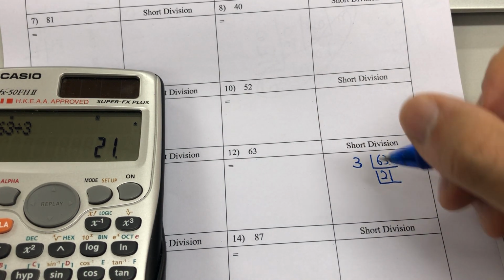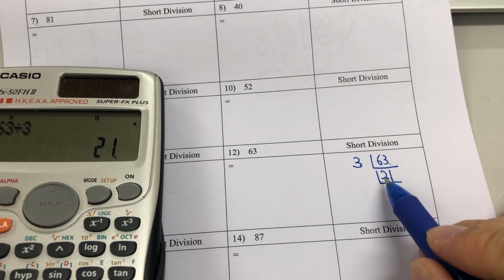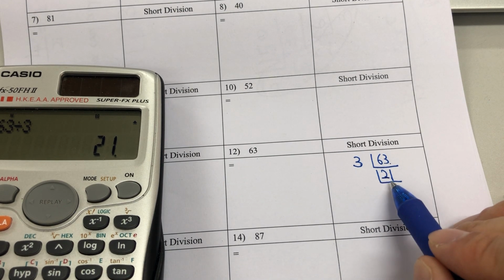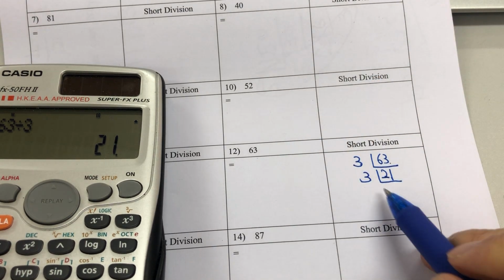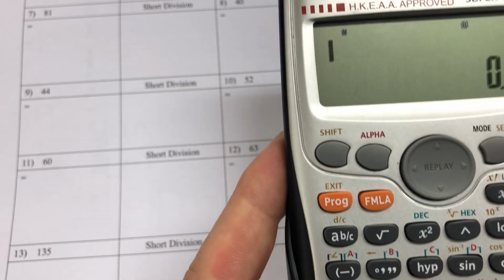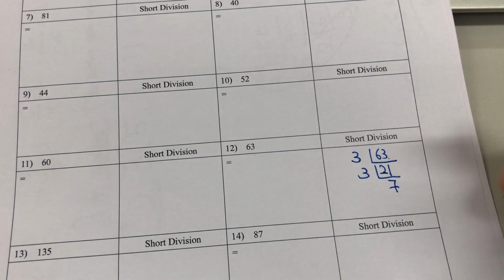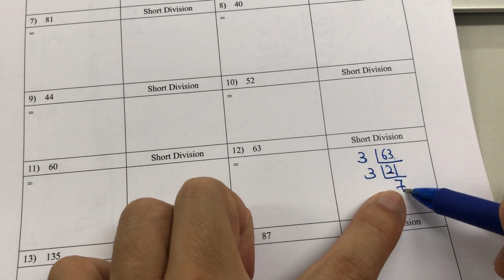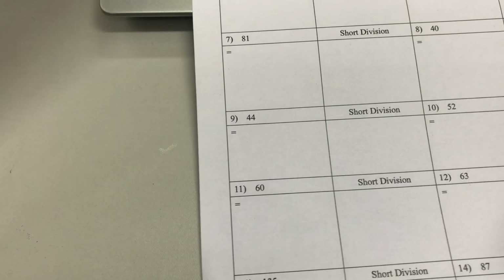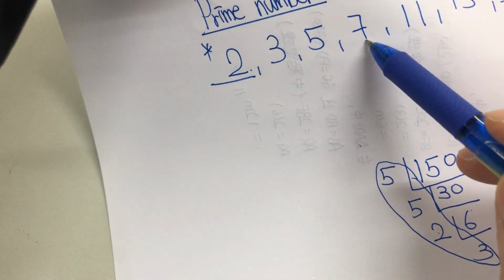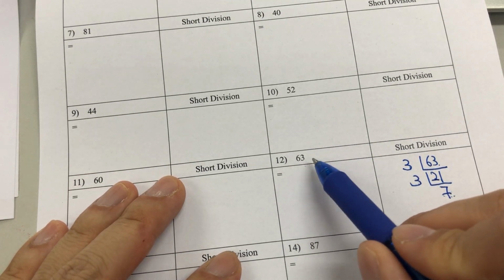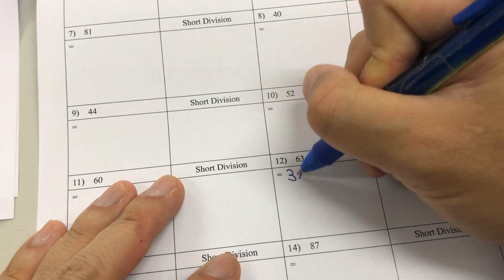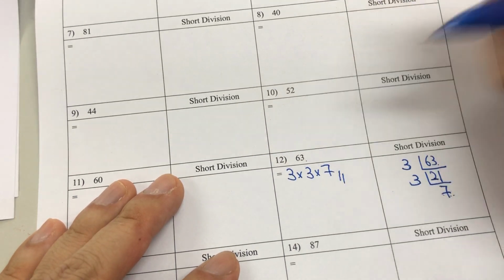And now I have to continue. So 21. Is it an even number? No, it's not an even number, so I should not use 2. I should use the next prime number. Try to use 3. 21 divided by 3, 7. Okay, 7. Do we need to continue? Is 7 a prime number? Yes, 7 is also a prime number. So that means we cannot continue. It's a prime number, so we stop here. So that means that 63 could be written as 3 times 3 times 7.